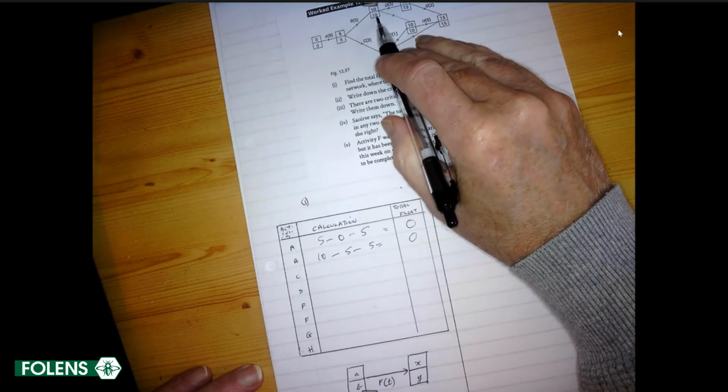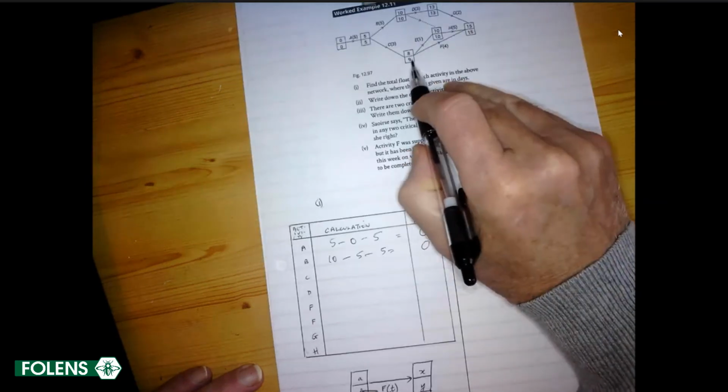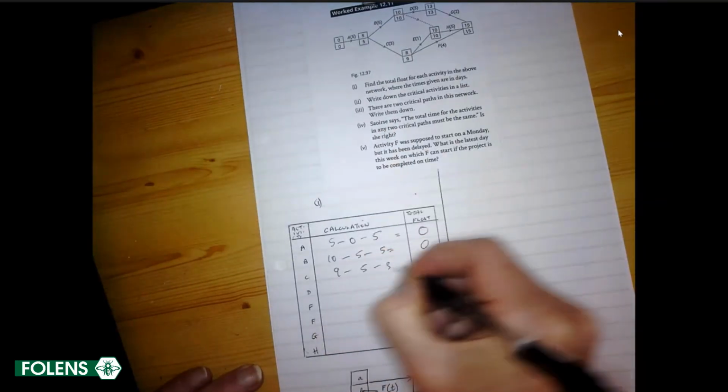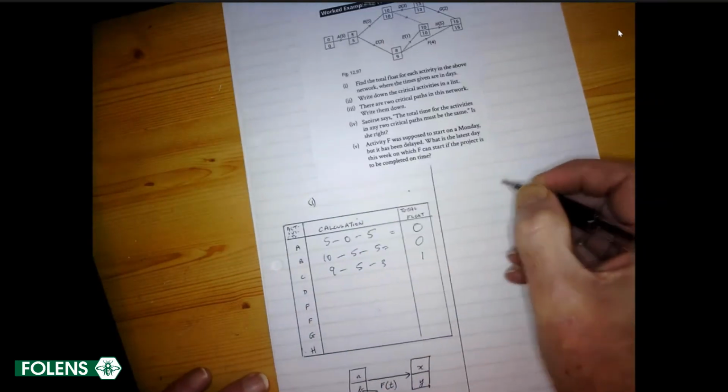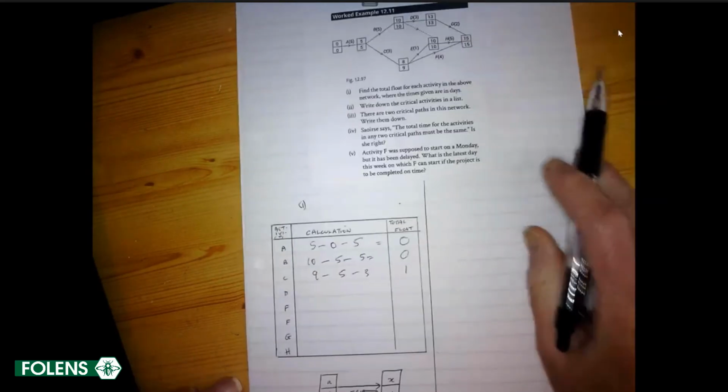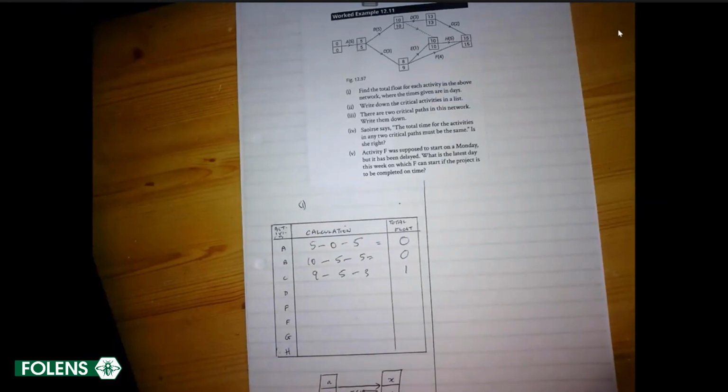C, 9 take away 5, take away 3. 9 take away 5, take away 3 is 1. That means that there is 1 day of give for activity C, meaning that supposing that's plastering the walls, supposing the plasterer rings up and says it can't come today, it'll come tomorrow.